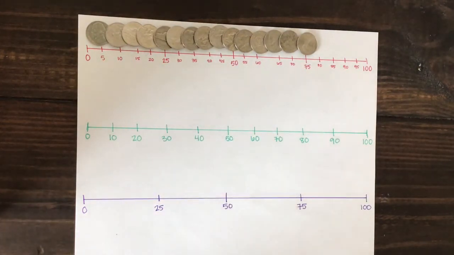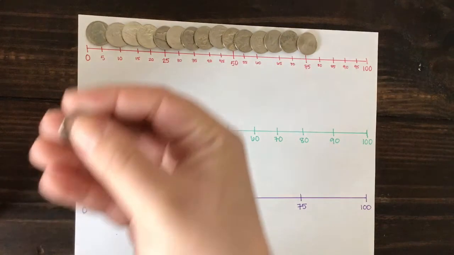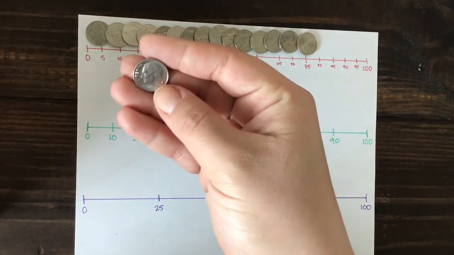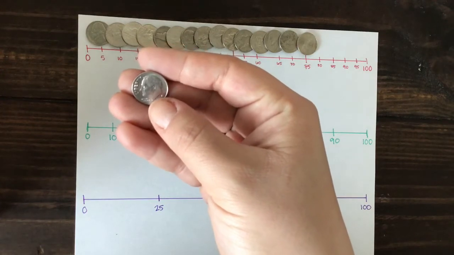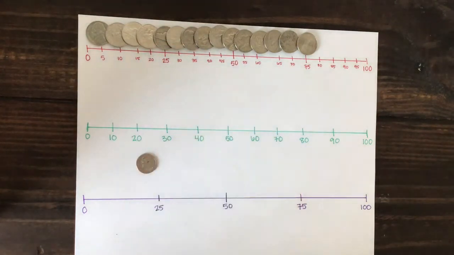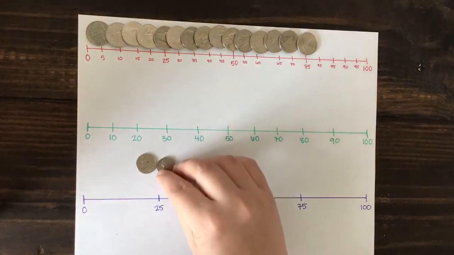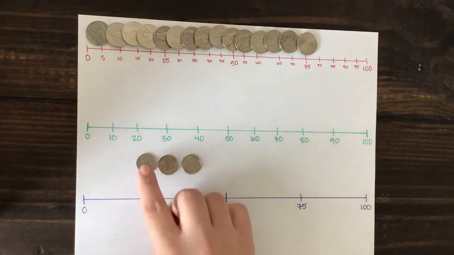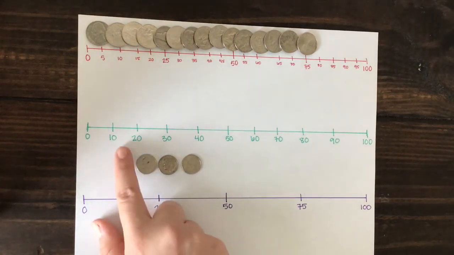The next group of coins that we will be counting is our dimes. As a reminder, the dime is the smallest of the coins. It is silver in color, and it is worth 10 cents. So just like the nickel, we are going to be counting with a pattern while we skip count. So every time that I add a dime to my bunch, I'm going to go up by 10 cents.